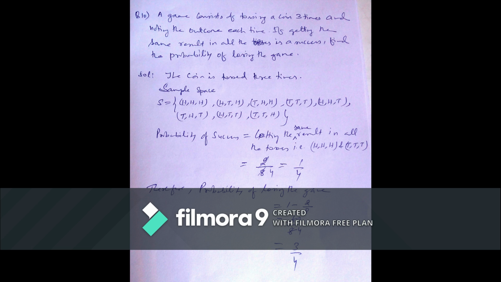Now, probability of success. It is given that if the same result comes in all three tosses, that is, either head or tail, then it is called a success. So HHH or TTT is a success. This can come a maximum of 2 times, so the probability of success is 2 by 8. Cancelling with 2, we get 1 by 4.